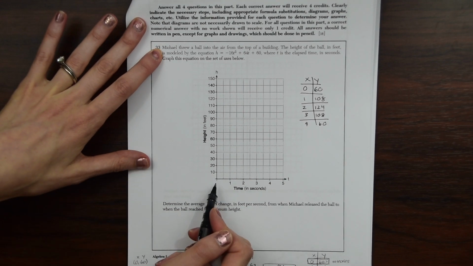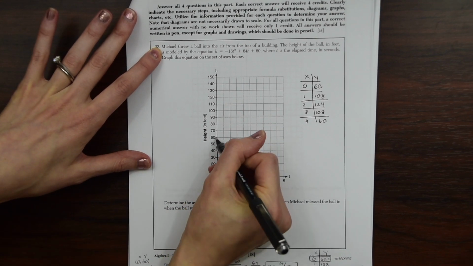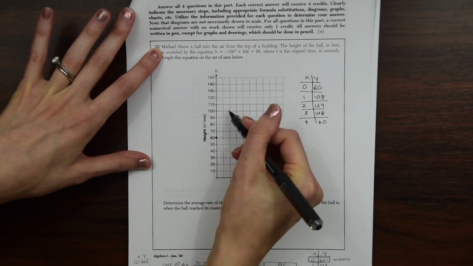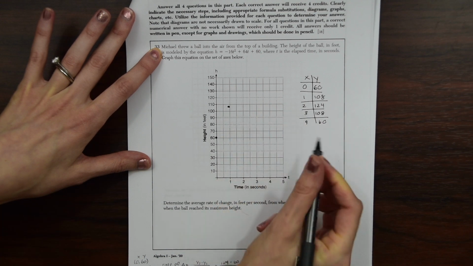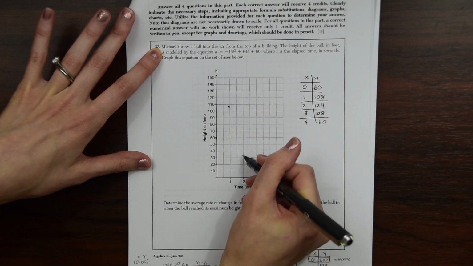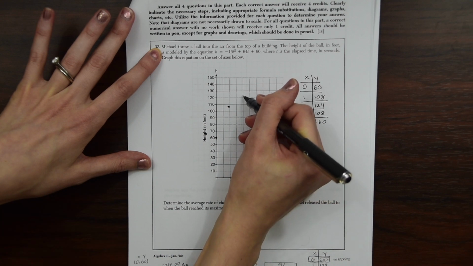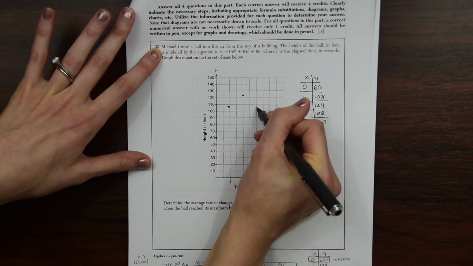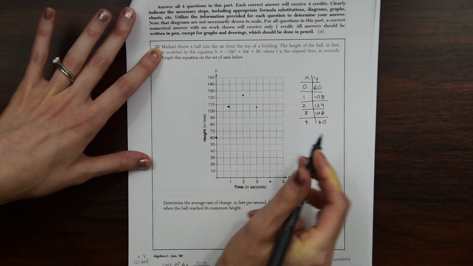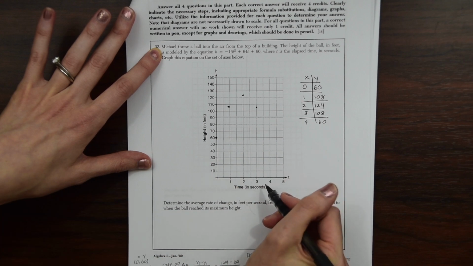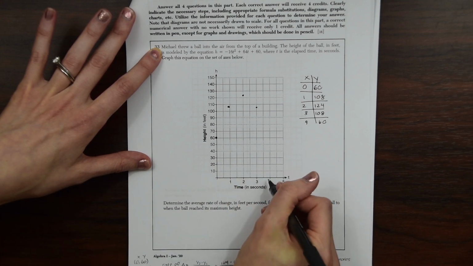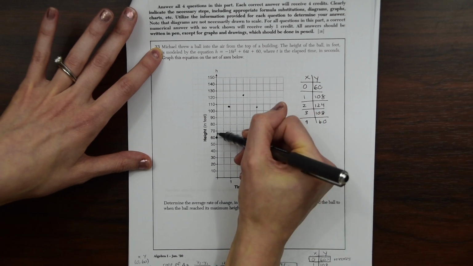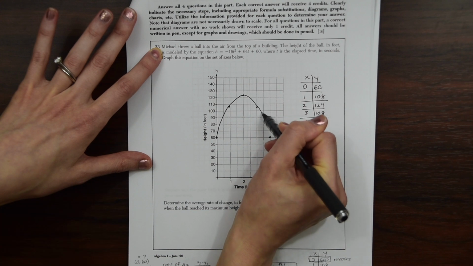So let's just graph this. We go to 0 and then up to 60, 1 and then about 108, so that's about here, 2, 124, a little less than half, 124, 3, 108. Now it's got to be symmetric, so we want it to match the 108 we had at 1 second. And then 4 at 60 again. So we get this graph that looks something like this.